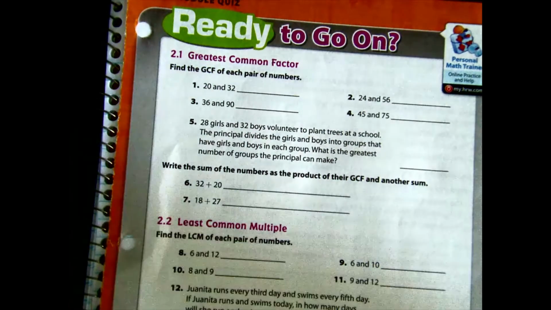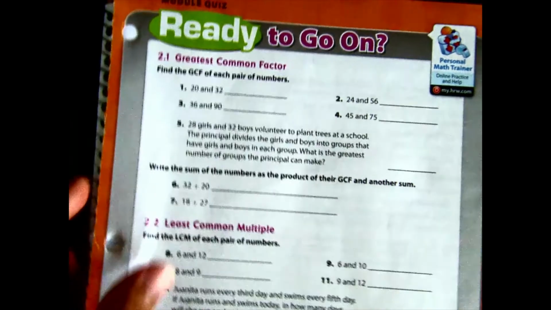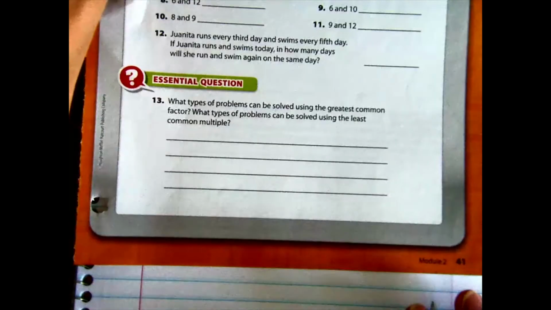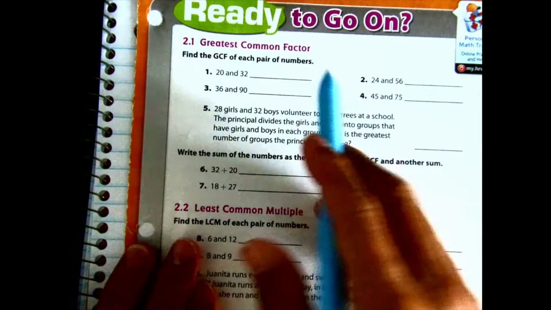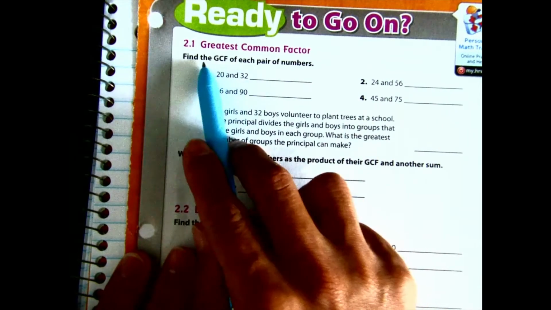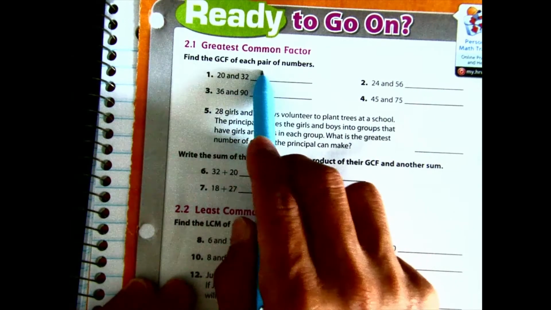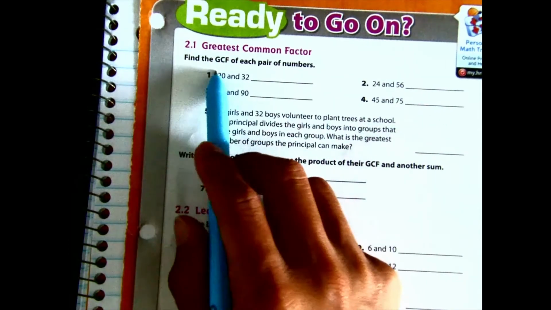In this video, we're going to go over page 41 of our Math 6 textbook, numbers 1 through 12. Let's begin. Number 1, we need to find, let's take a look at it. Find the GCF of each pair of numbers. So the GCF is the greatest common factor.